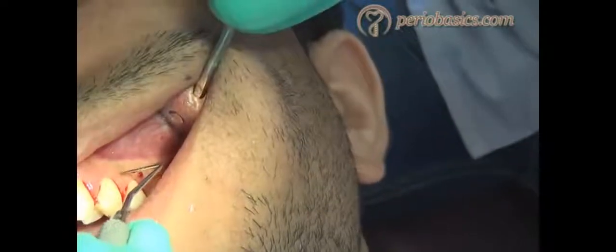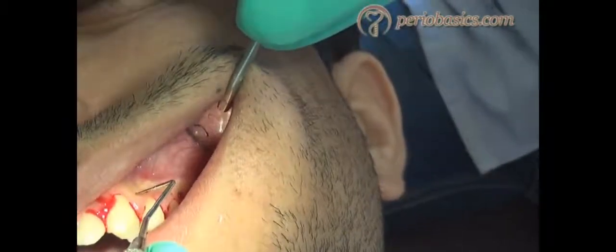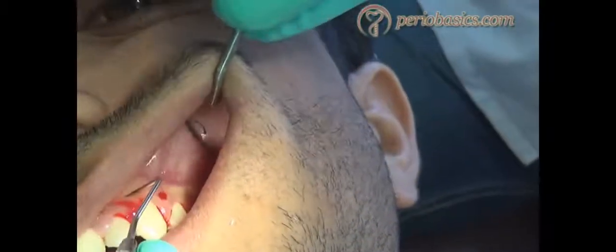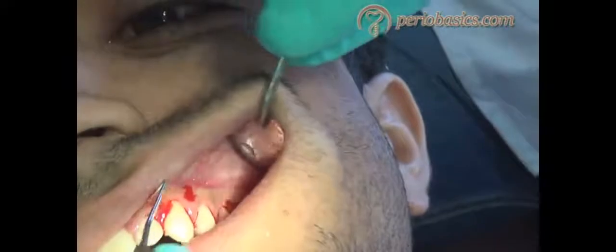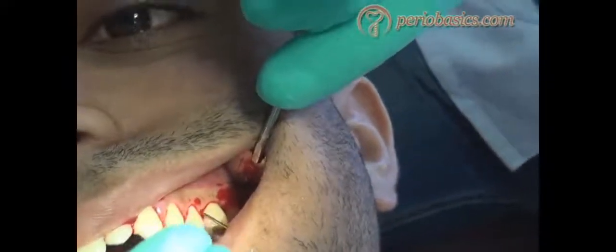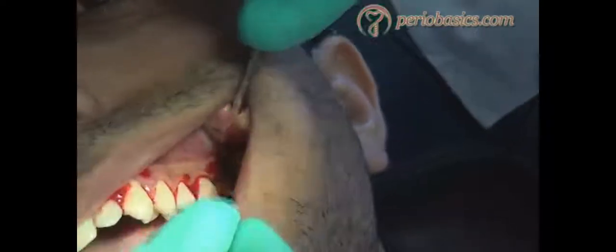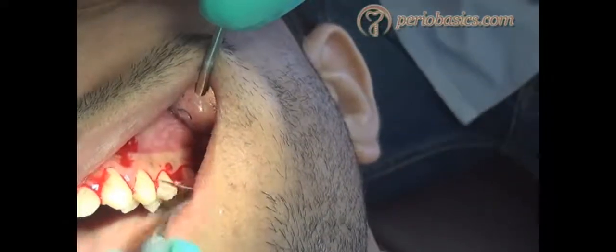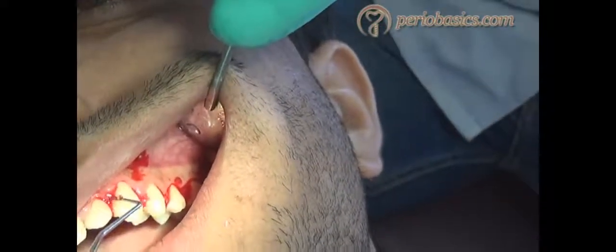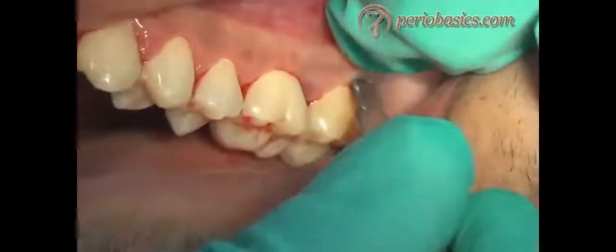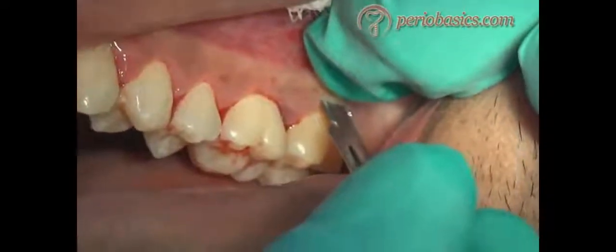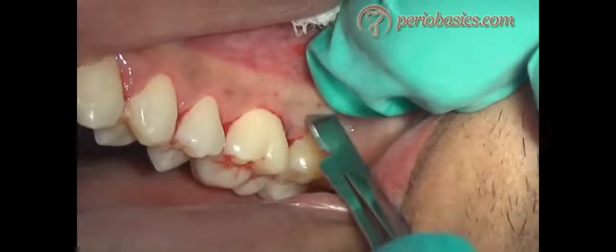So before we put the incision, we do bone sounding to find out the margins of the alveolar bone. Bone sounding is done by putting the periodontal probe horizontally and vertically and feeling the resistance from the bone. Now after we have visualized the bone margins, we start with the incision.